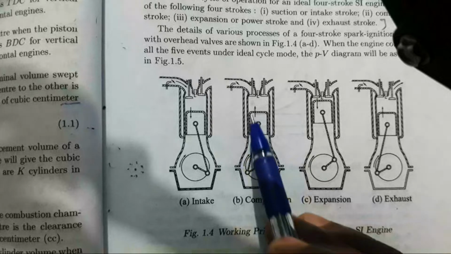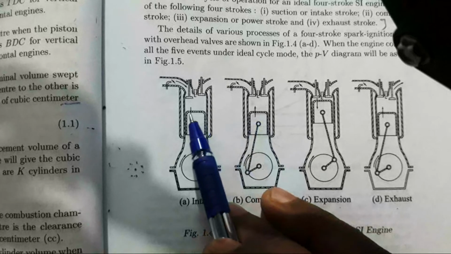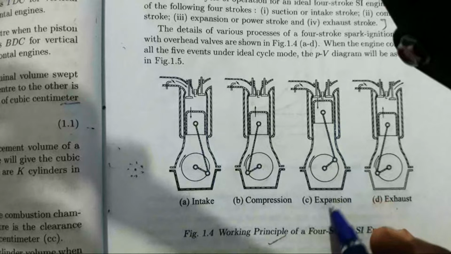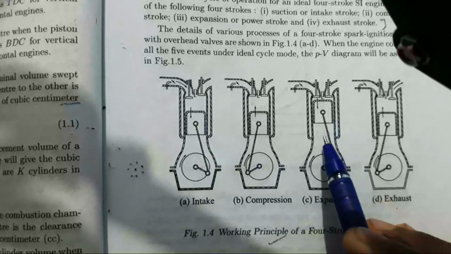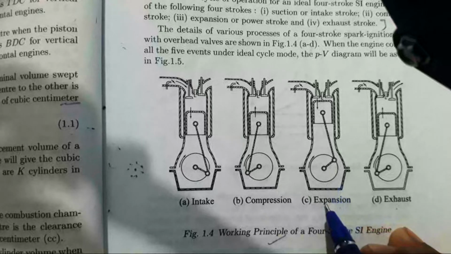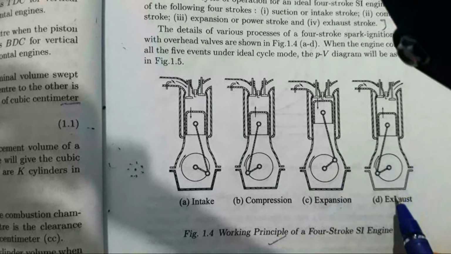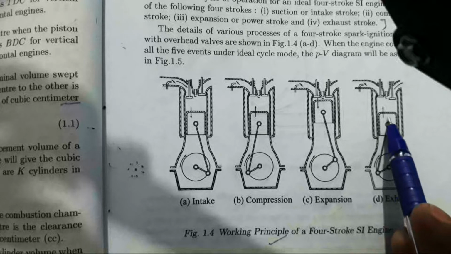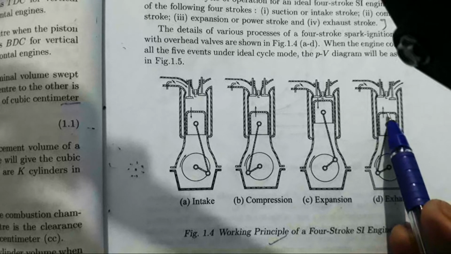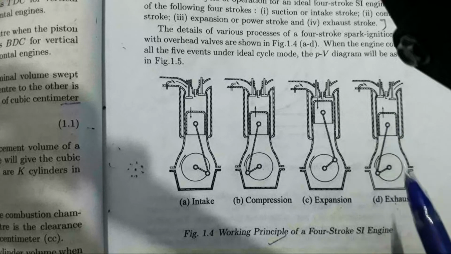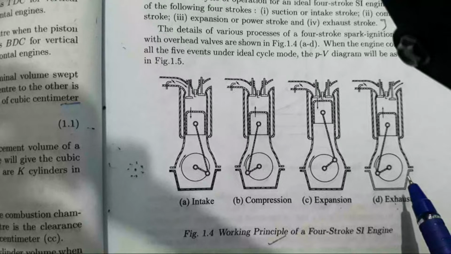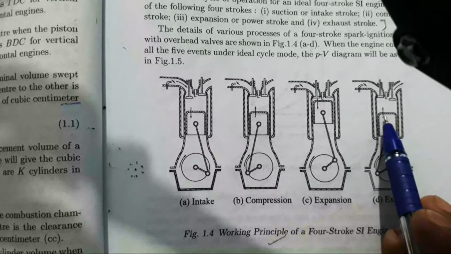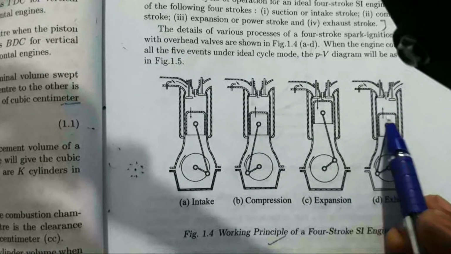The piston is going upward, and here the piston is going downward, and in expansion the piston is going again downward, and in exhaust, the piston is at the top dead center, the maximum upward distance.